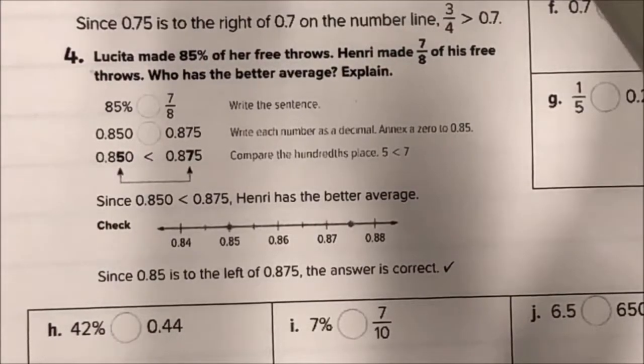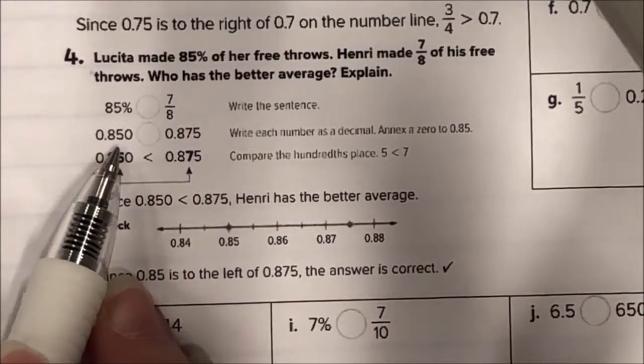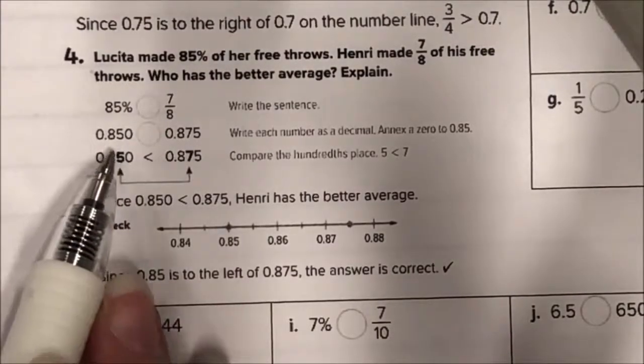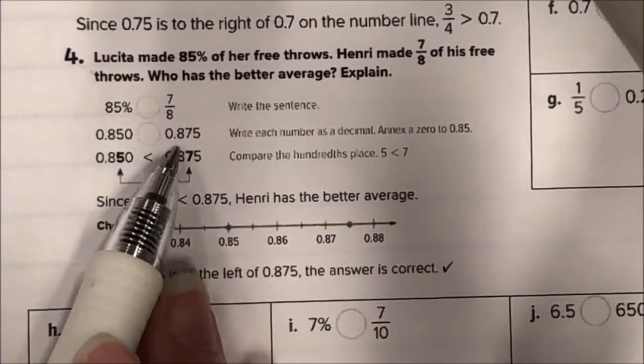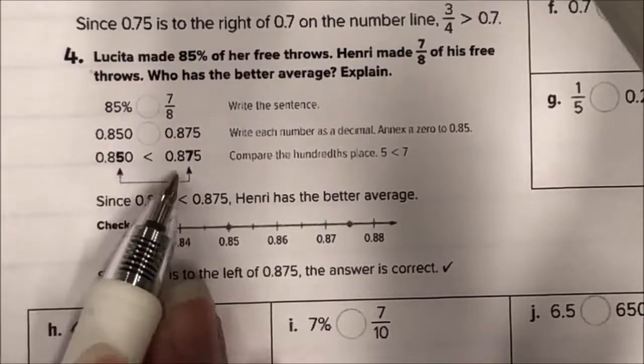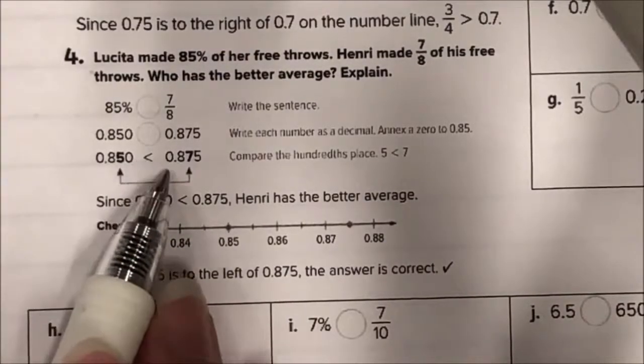Okay? Example number 4 says Lucita made 85% of her free throws. Henry made 7/8 of his free throws. Who has the better average? Explain. So I want to change both of these to decimals. 85% becomes 0.850 and 7/8 becomes 0.875. I annexed a 0 on this side so that I would have the same number of digits, right? So which one's bigger? 850 or 875? 875 is bigger, right? So it's going to be a less than symbol.